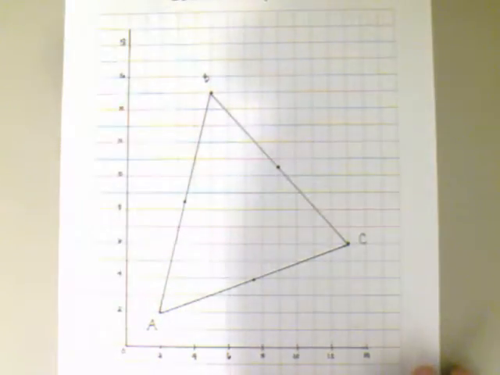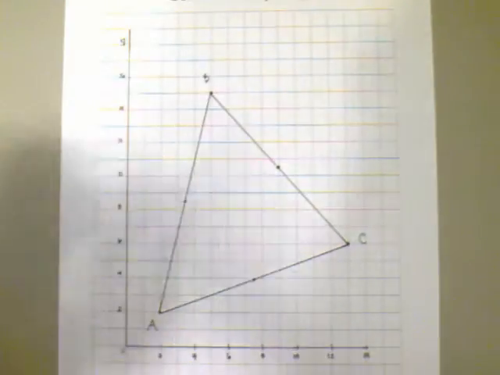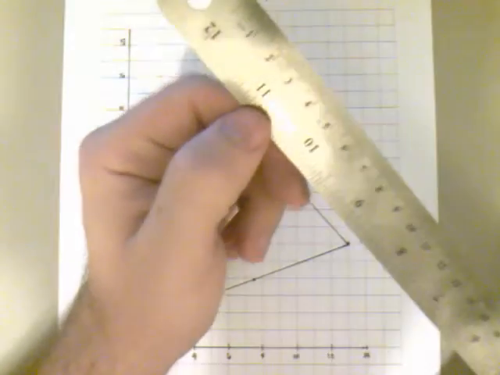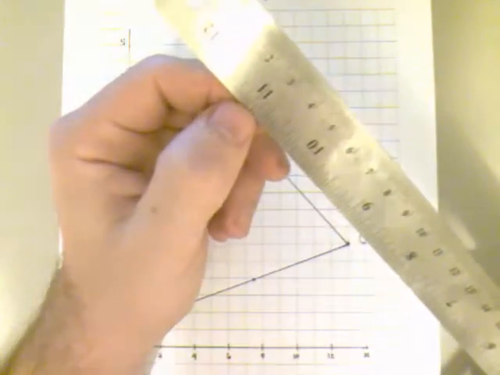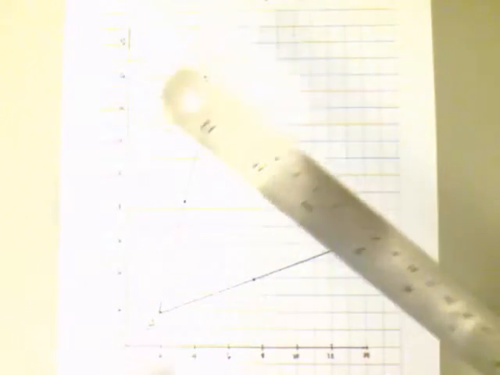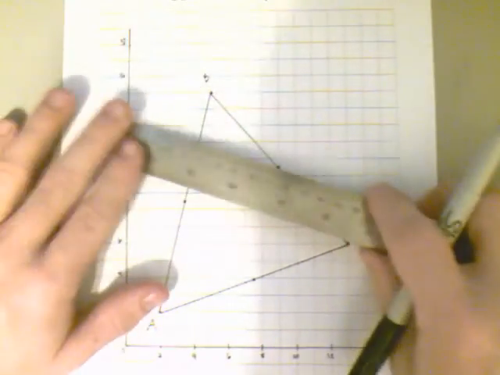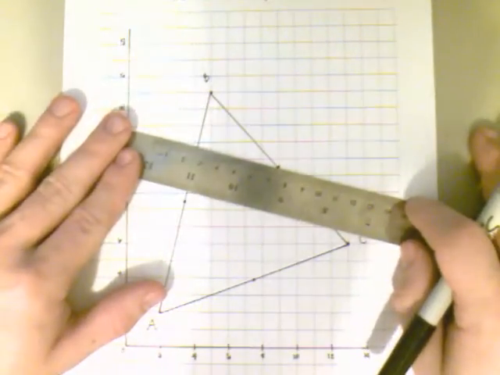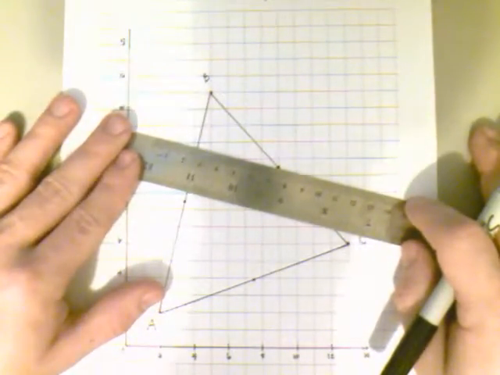Now, to draw in your perpendicular bisectors, remember, take your ruler, use one of the inch marks. I'm going to use the inch mark on this 11 inches to line up with one of the sides of my triangle. So my 11-inch mark is perfectly in line with this side.